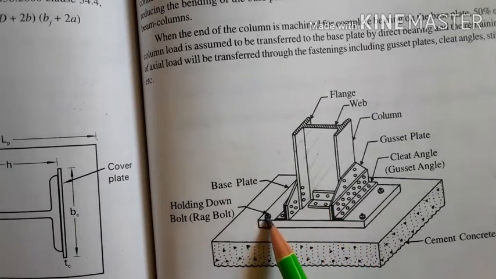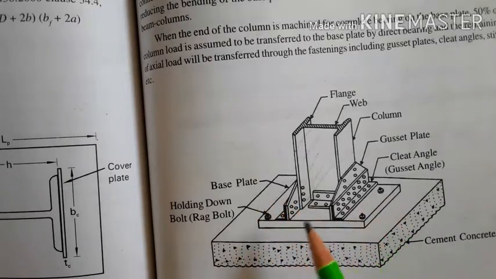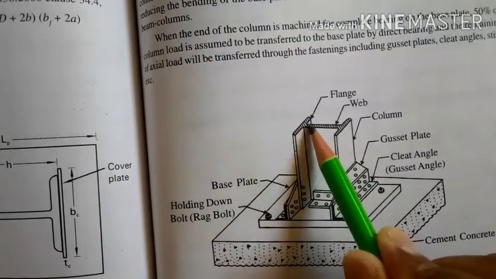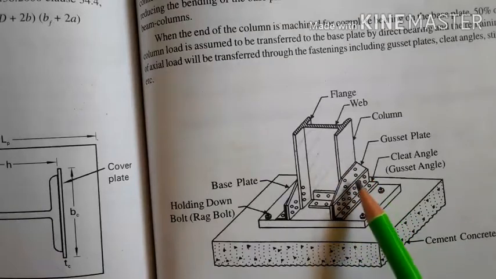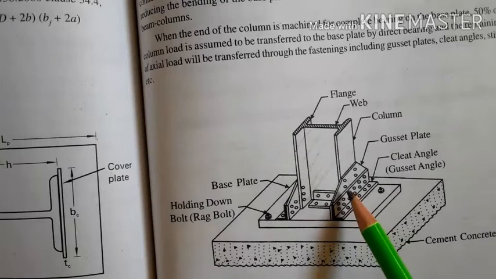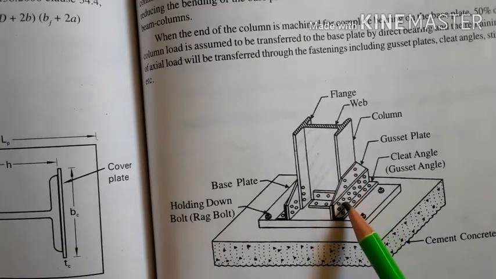And these are called holding down bolts. These holding down bolts connect the base plate and the concrete pedestal on all the corners. I hope you understood this one. This is the flange and this is the web of the column. For the flange, the gusset plates are provided along with the angles, and the gusset plate and the angles are all connected together by bolts here.